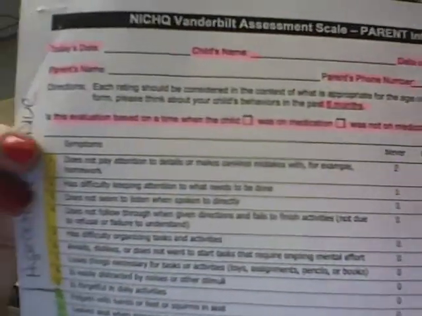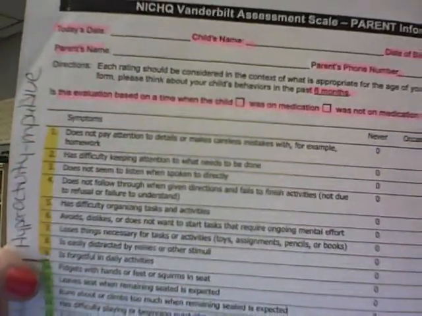Then we have conduct disorder screening, which is this bottom blue section on the page and the top of the next page. You need to have a 2 or 3 score on 3 out of the 14 items on the subscale. That would also include a 4 or 5 on your performance evaluation.